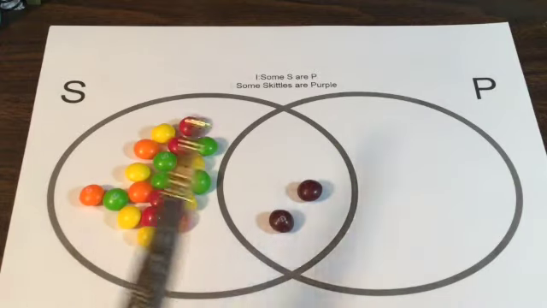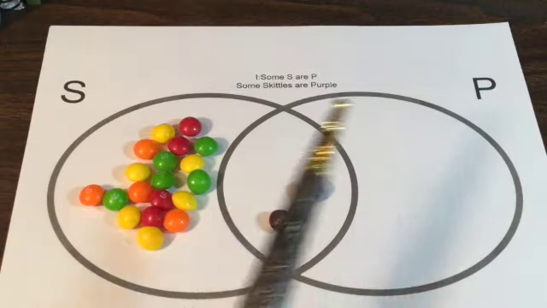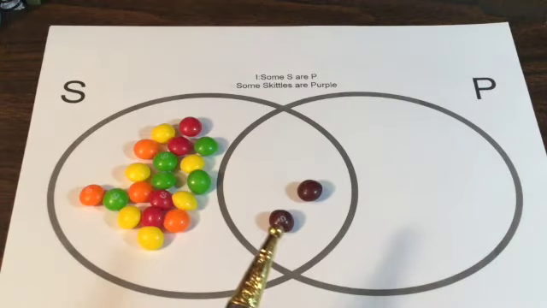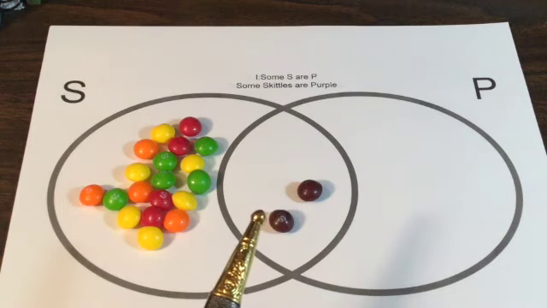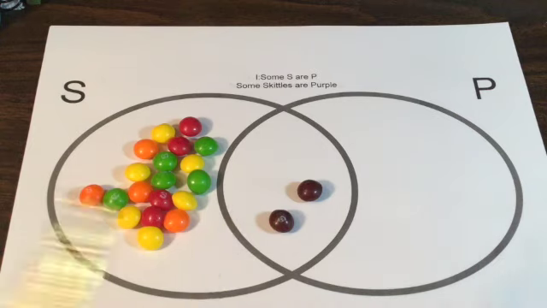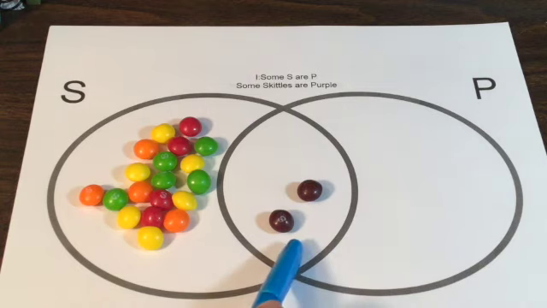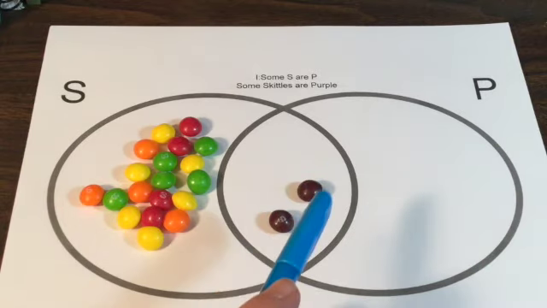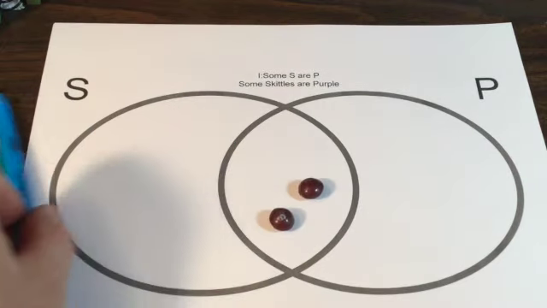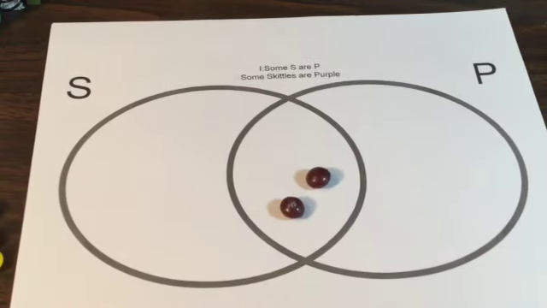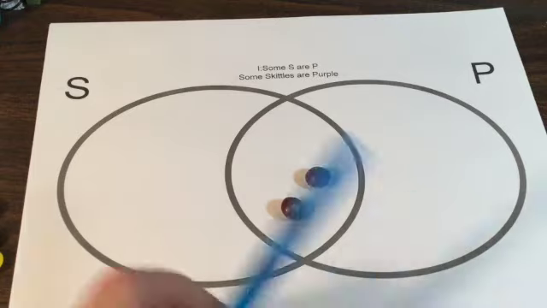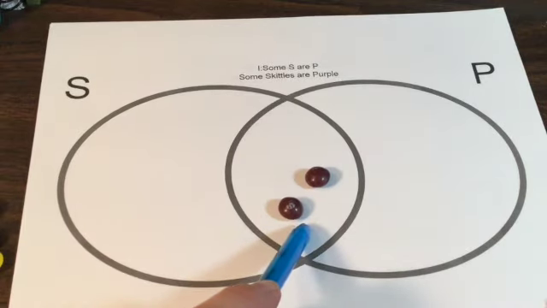There's lots of different kinds of Skittles. There's lots of different kinds of purple things, but some Skittles are purple. Now, we don't know what other colors there are. The categorical statement is only making a statement of the existence of some Skittles that are purple. It might be that there's no other possibilities, but it still is true that some Skittles are purple.